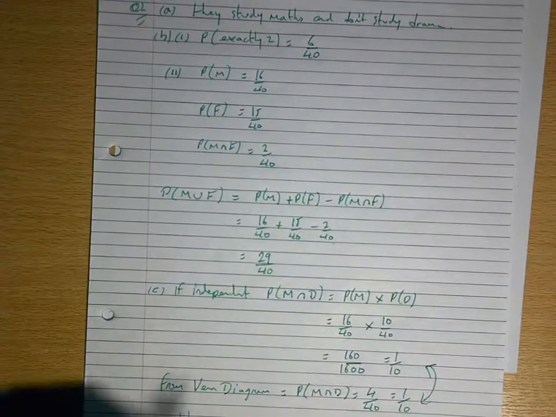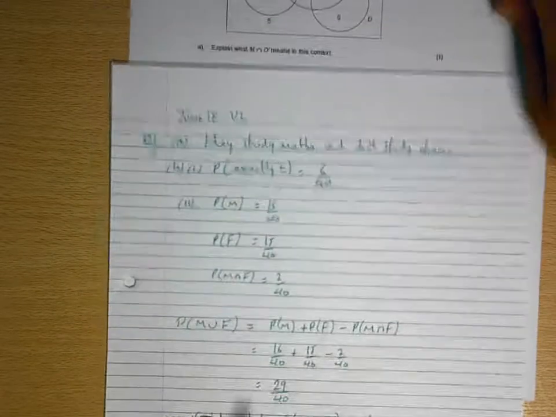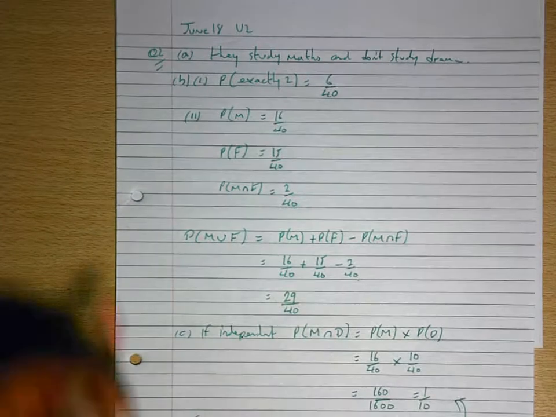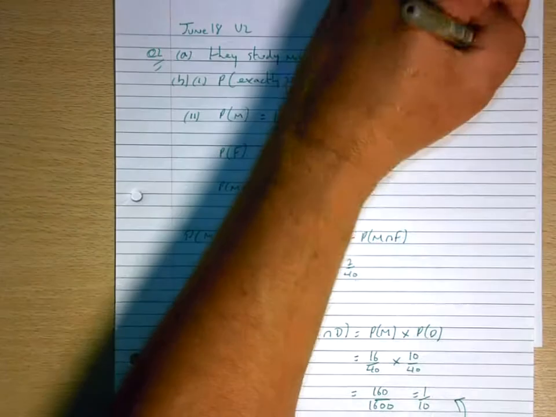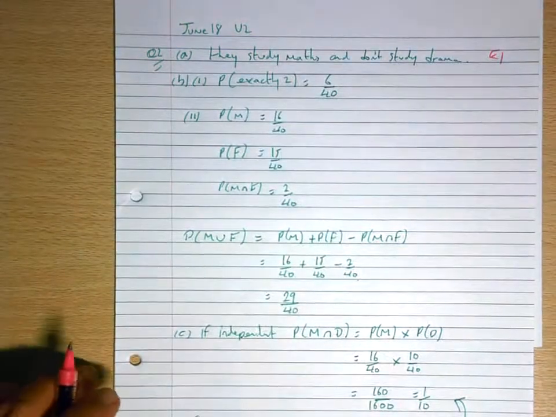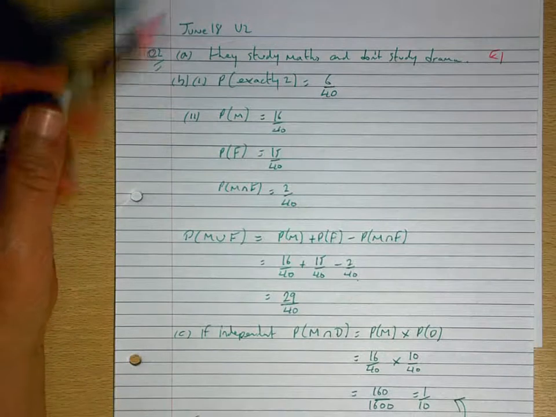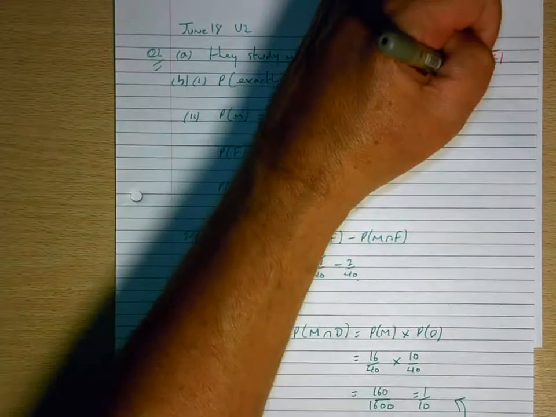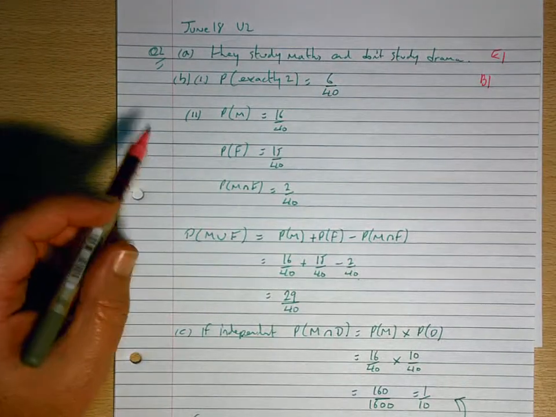So let's take a look how that would be marked by the examiner. The first part is worth 1 mark, and you get that 1 mark for the explanation. They study maths and they don't study drama. So that's an E mark, an explanation mark. Then for part 2, it's just 1 mark, a B mark, for correctly writing down 6 out of 40.